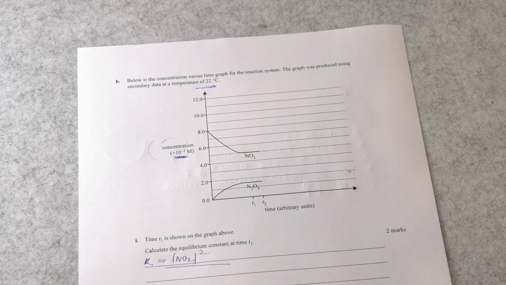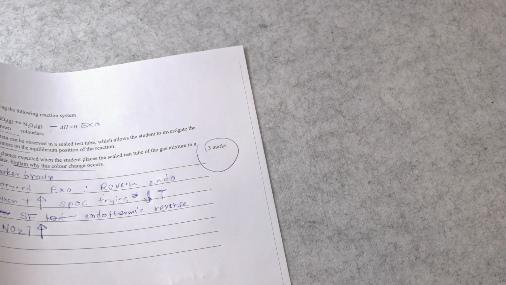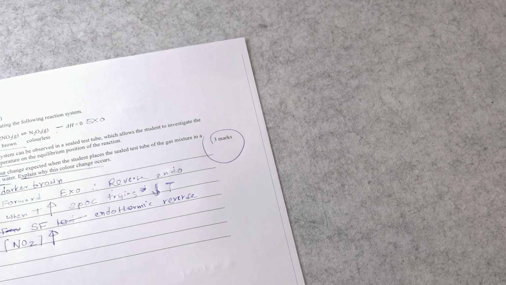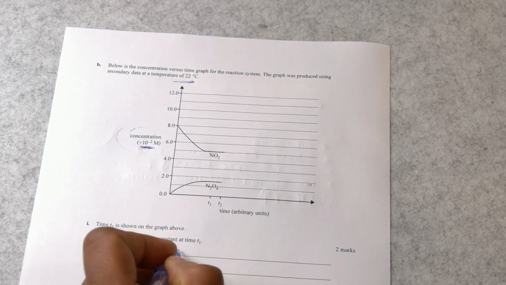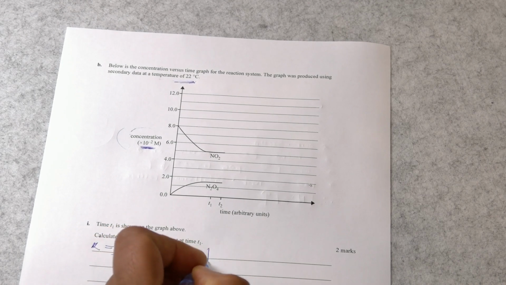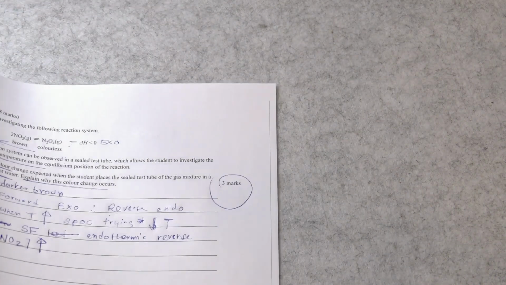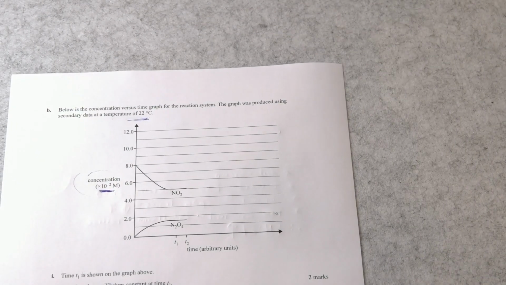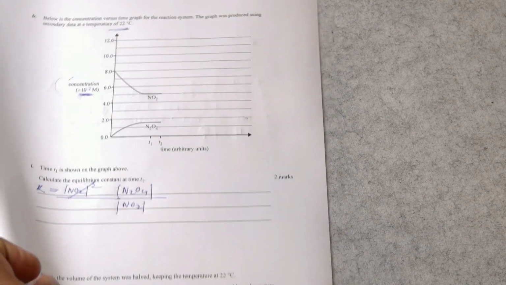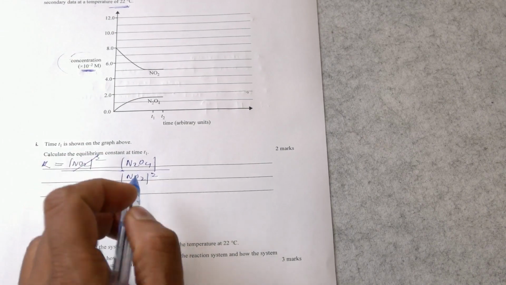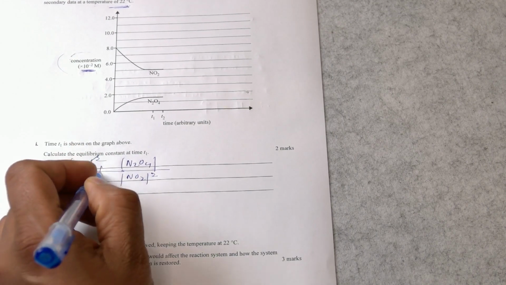Okay, you have to look at the expression. I didn't look at the expression. No, stupid me. Look at the other side. That is bad. N2O4 goes over. The numerator is N2O4 concentration, divided by NO2 concentration squared. Is that clear? So that is the K value.